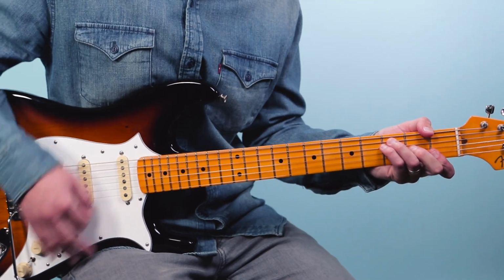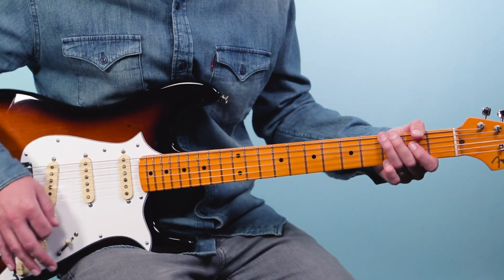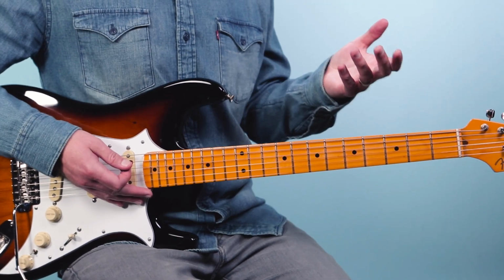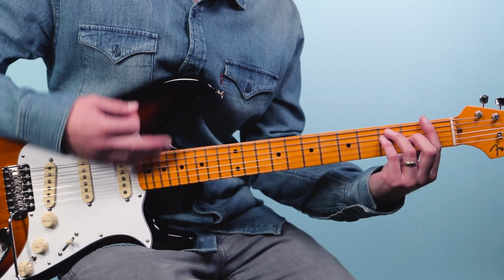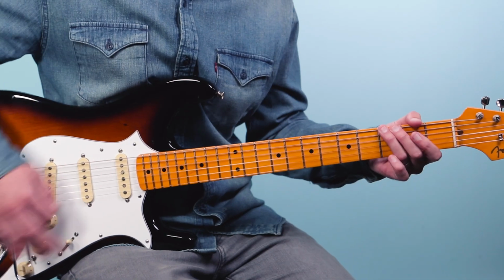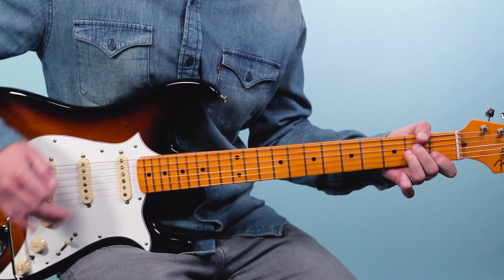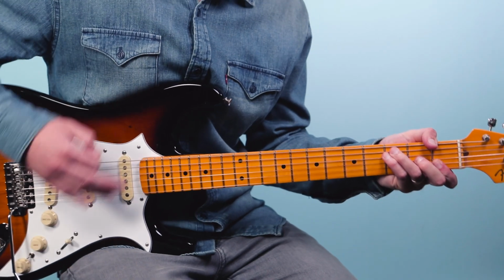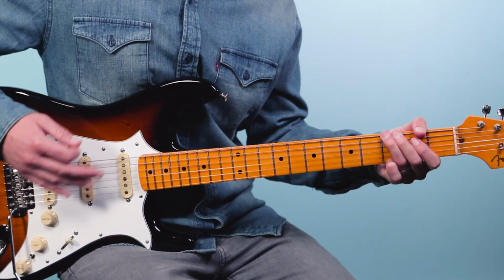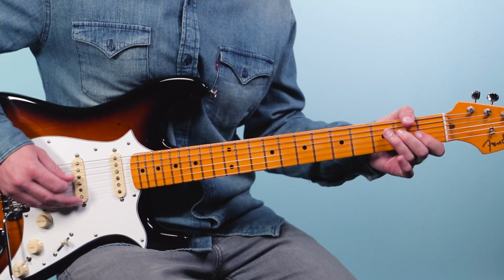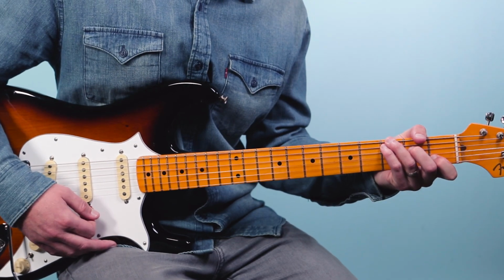The majority of the song's just F to G. Great song. Or Have You Ever Seen the Rain, which the chorus starts on F. Have you ever seen the rain? And there's like a little lick, something like. So there you have it, 7 ways to play the F chord on guitar.